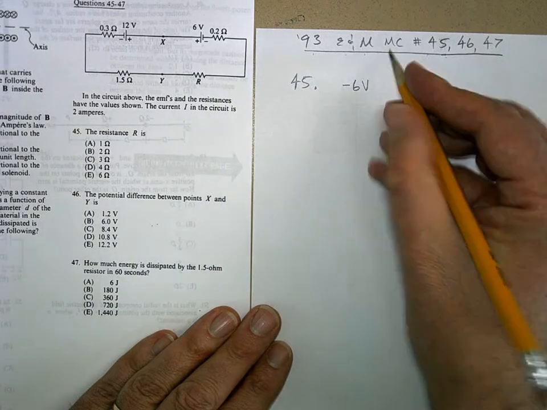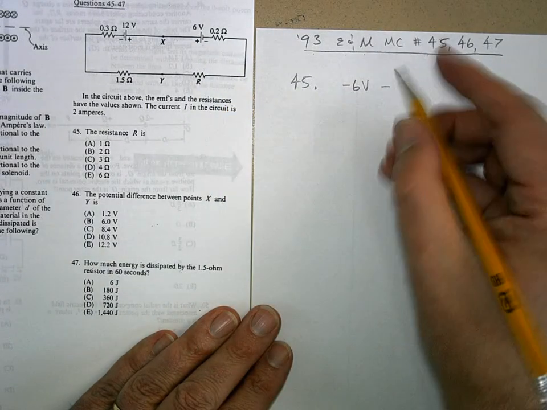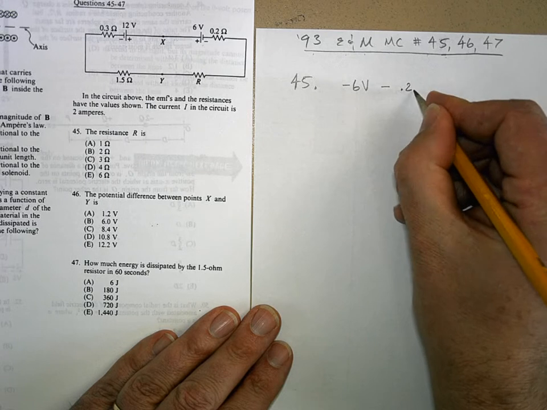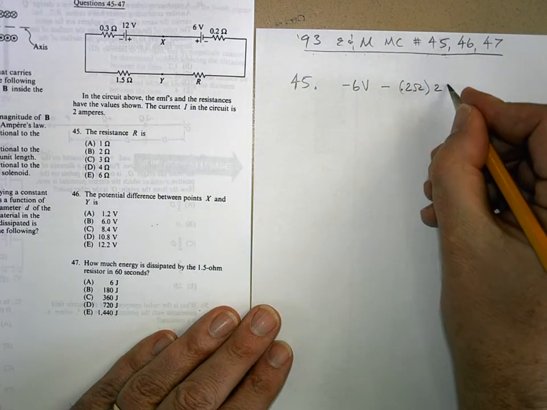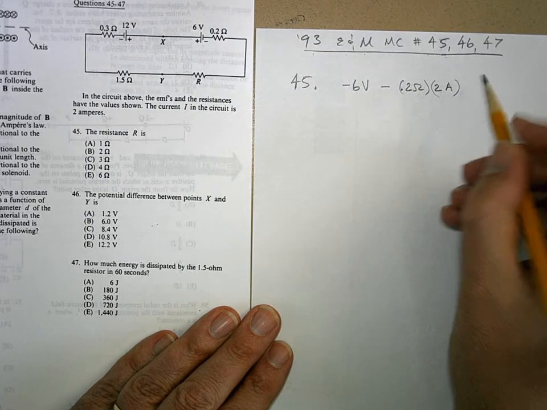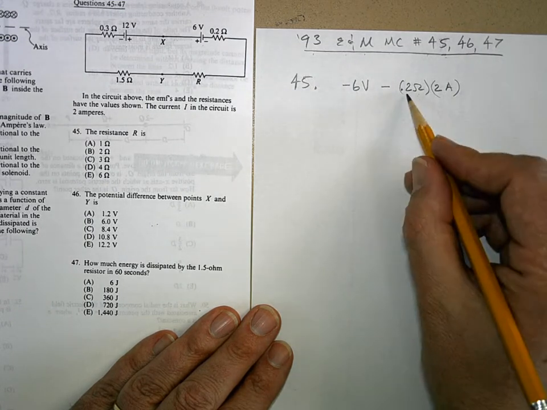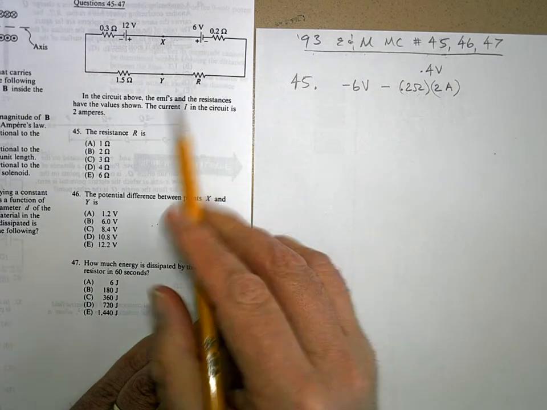I'm going with the current, so it's going to be a voltage drop, and it's going to be 0.2 ohms times 2 amps. And remember, an ohm is a volt per amp. So that's going to be 0.2 times 2, which is 0.4 volts.